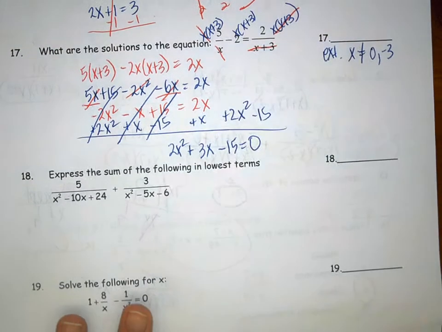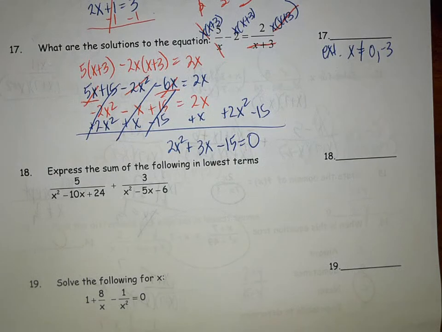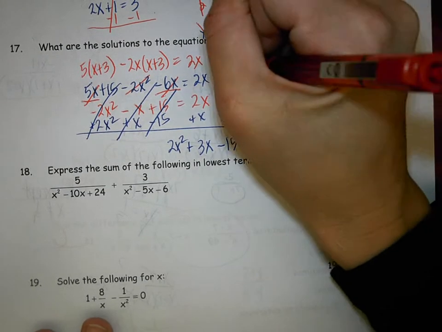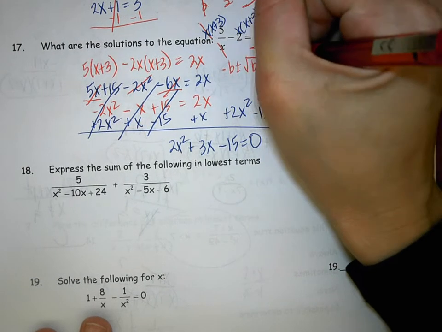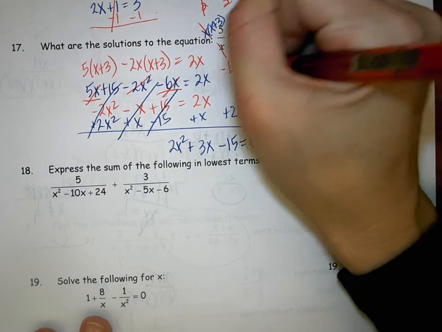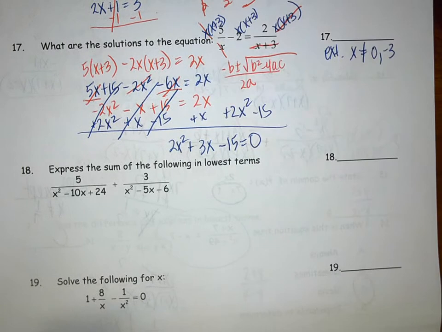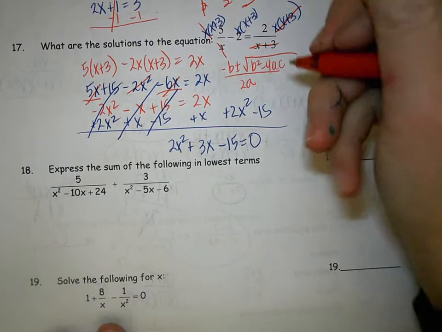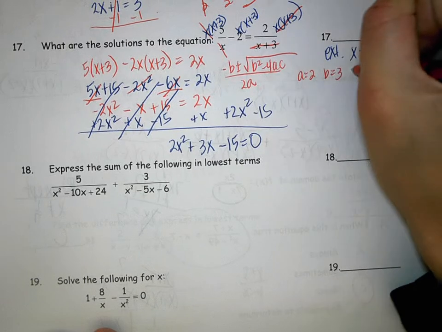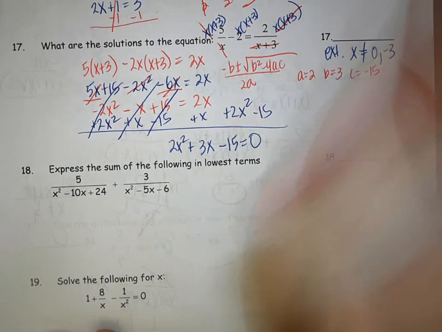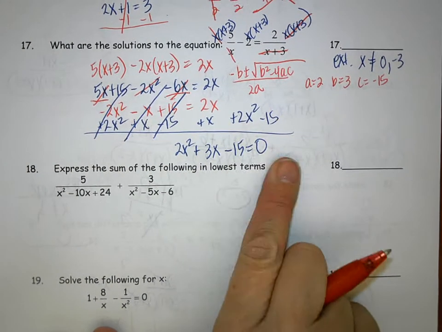You can try your over, under, bottoms up, but it won't work. So you have to use your quadratic formula. Just in case you don't remember, that is negative b plus or minus the square root of b squared minus 4ac all over 2a. Okay? On this problem, a is 2, b is 3, c is negative 15, once it's written in descending order and your squared term is positive.